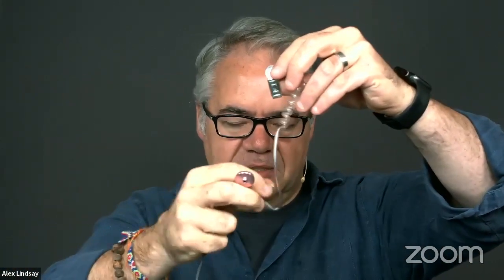Each piece is its own component. So this breaks apart. This is actually the speaker. This is the earpiece. This little piece that goes in my ear comes off. The cable here comes out. And so it's a very modular system, and it's really built for professional use.